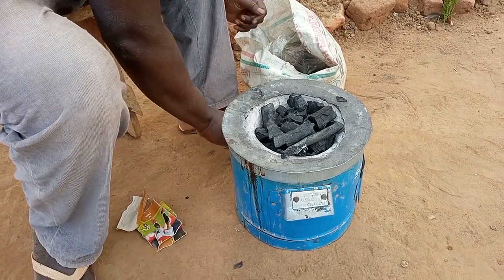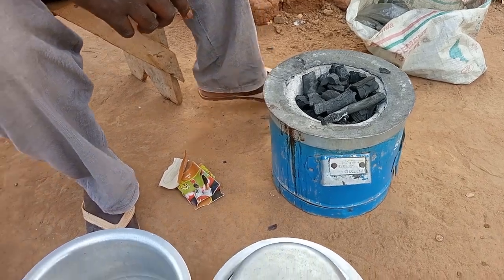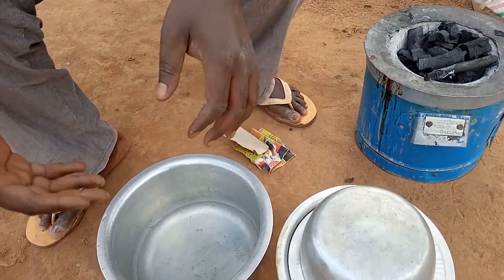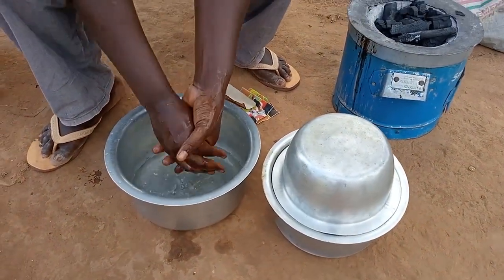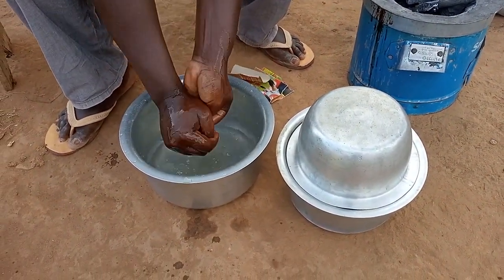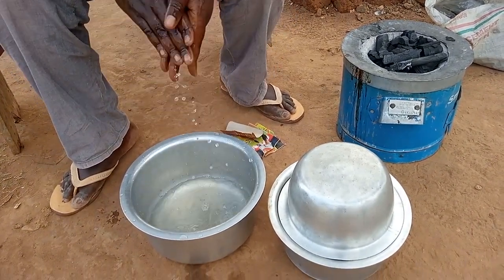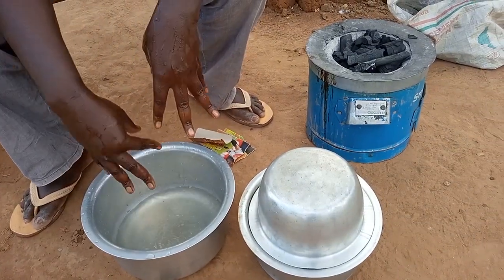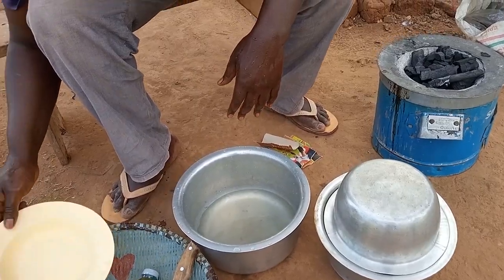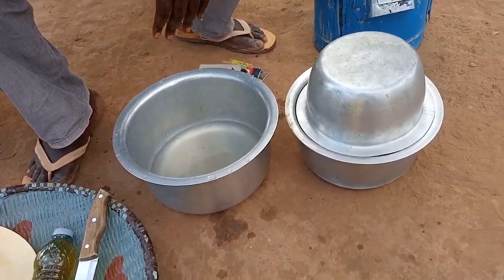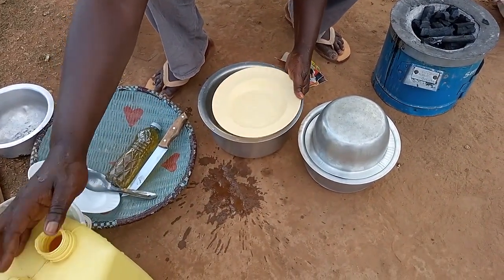Why am I adding charcoal? Because I want to go to another stage. The fish has boiled together with the Oboko, and now I want to go to another stage, and that stage I want to go for is a stage of, let me say, frying, and then making it ready for consumption or for eating or for, I don't know.